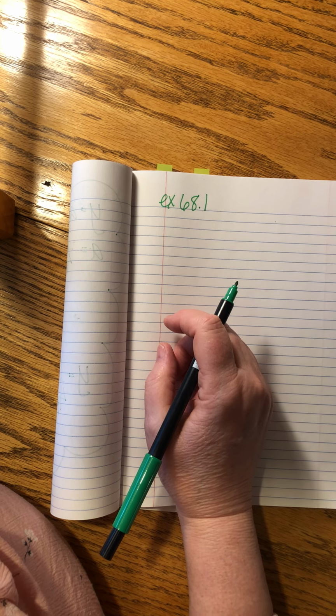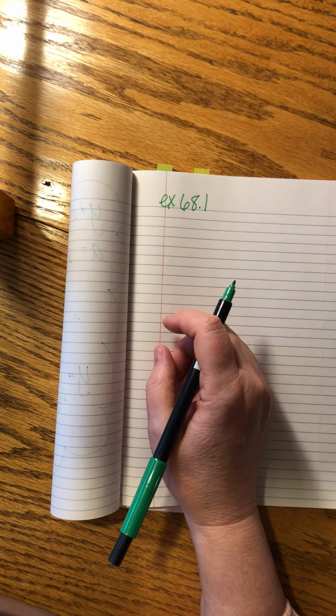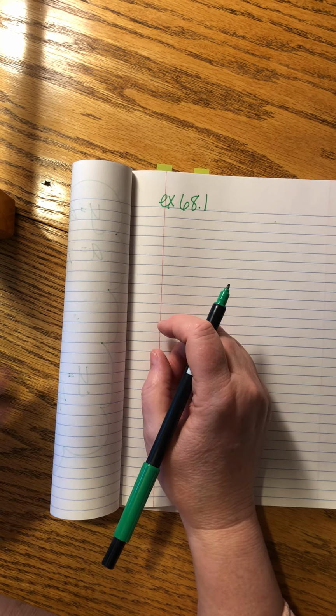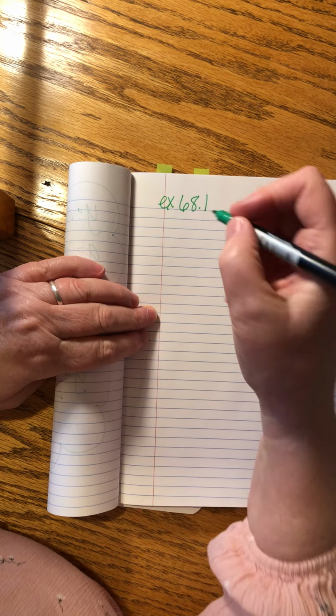No, 3/7. It's really hard to read. It's very teeny tiny. Okay. So, what do we know?